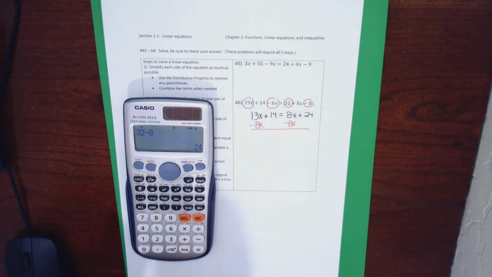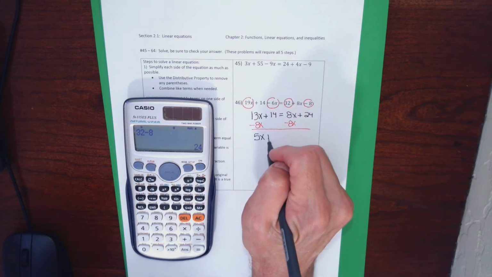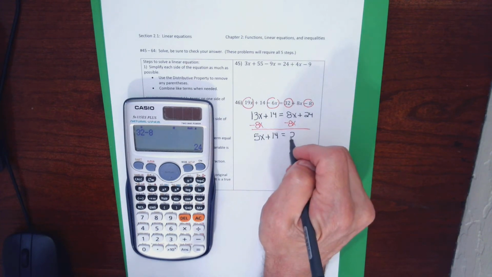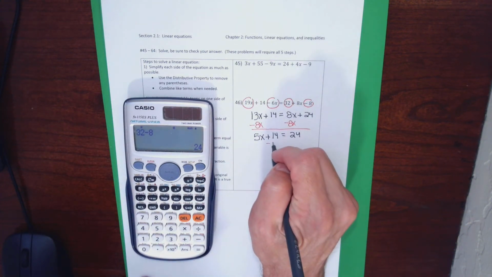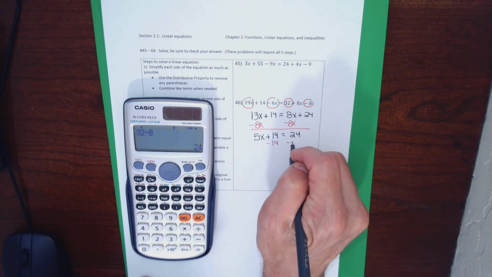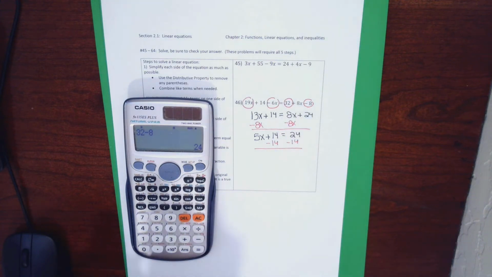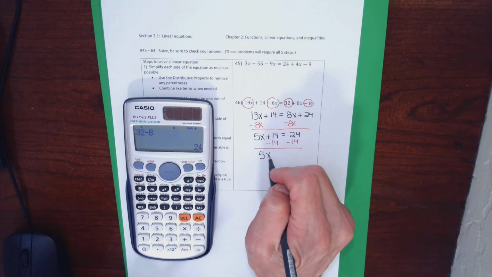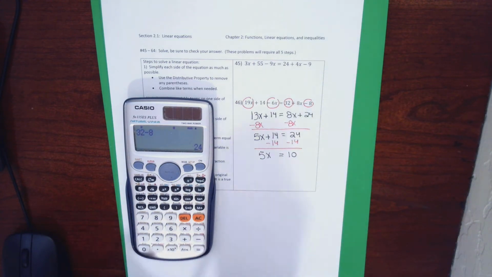And when I do that, it makes it good in that I have only one term with a variable, which is a good place to be. But my goal is to have the left side, if I can, with the variable, the opposite side with the constant, and I need to get that 14 detached from the 5x, and because it's added, I'll subtract it. And then I can solve by dividing.